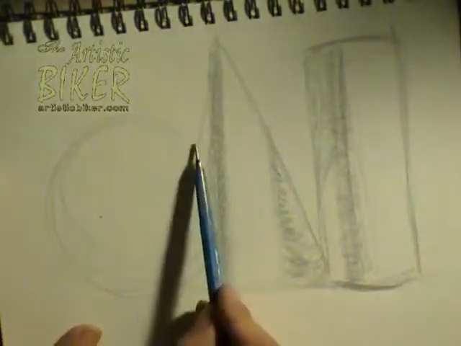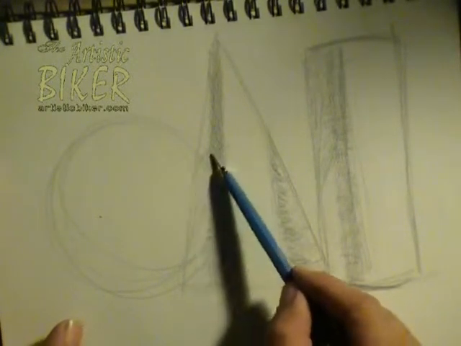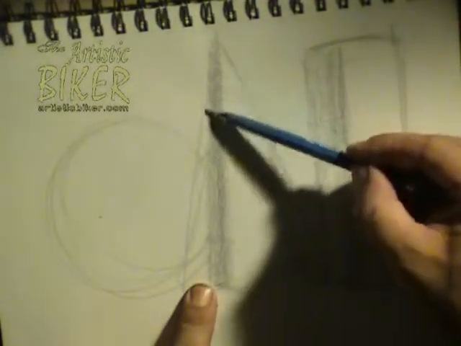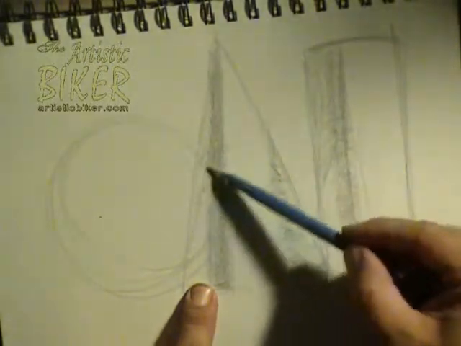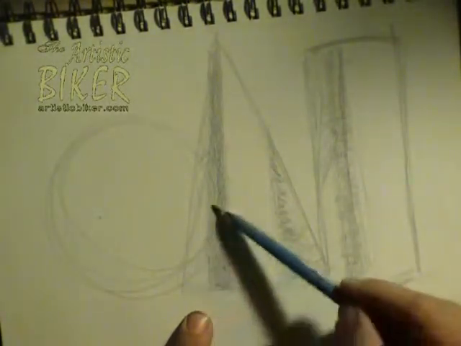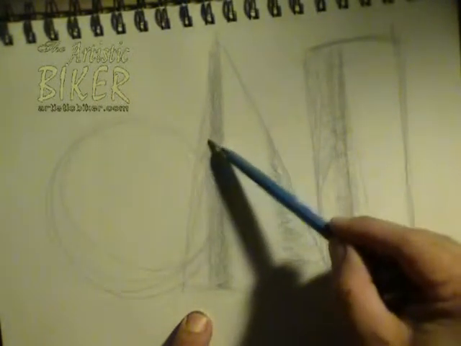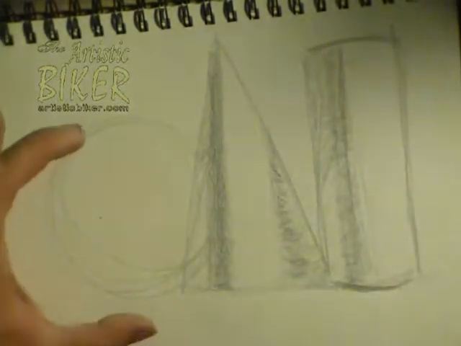Then you have this sphere behind it, which is casting a reflection on the cone. So you've got reflected light over here that is darker on top than it is on bottom, because the sphere is reflecting light onto our cone. That is how they react to one another. The light from the sphere will reflect back onto the cone. Let me show you.